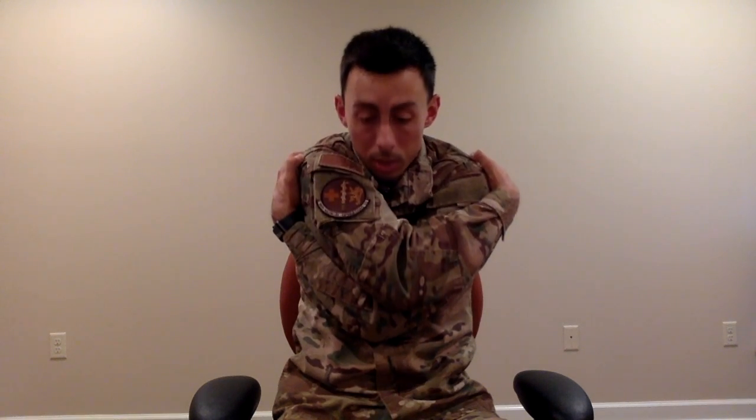Now we want to focus on our core staying nice and tight. We're not going to get a lot of movement through here. Our goal is to get it in that mid-range right in here of the spine. So what we're going to do is flex down like we're going towards 6 o'clock on the clock, up towards 12, doing about 10 to 15 reps in each direction.